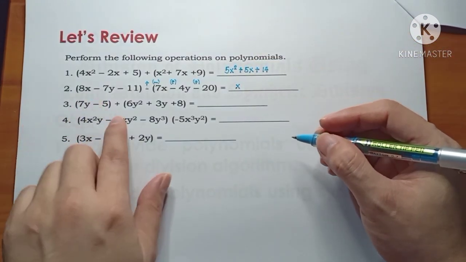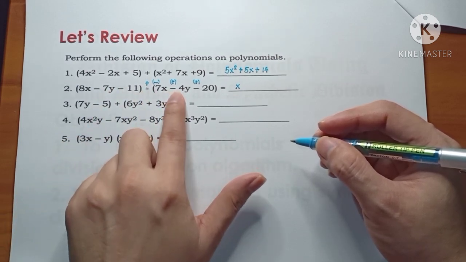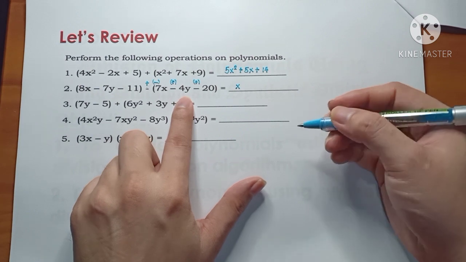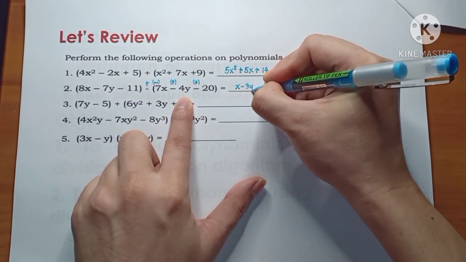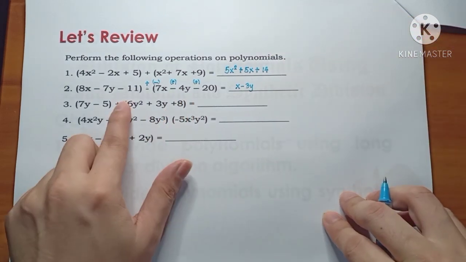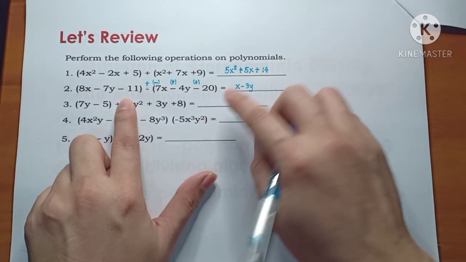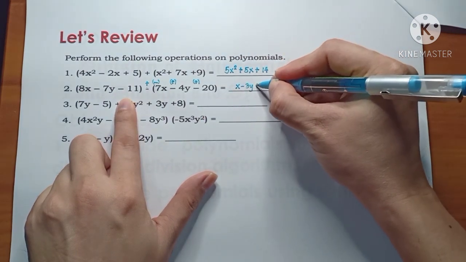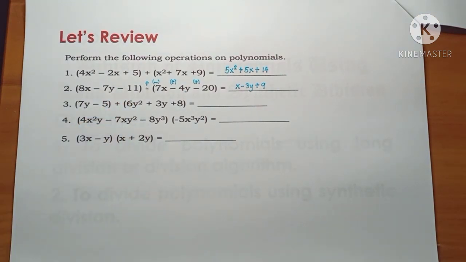And then we have negative 7 plus 4y. So that is negative 3y. Next is negative 11 plus 20. So that is positive 9. So our answer is x minus 3y plus 9.